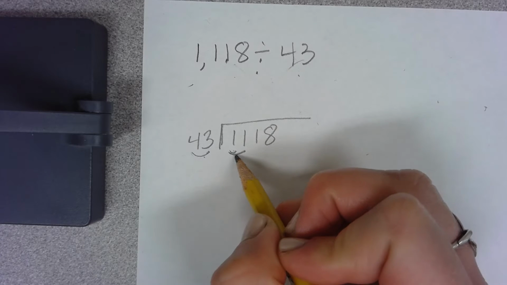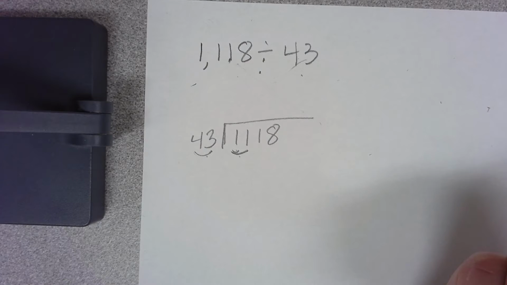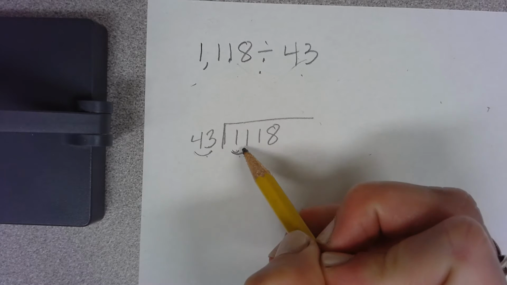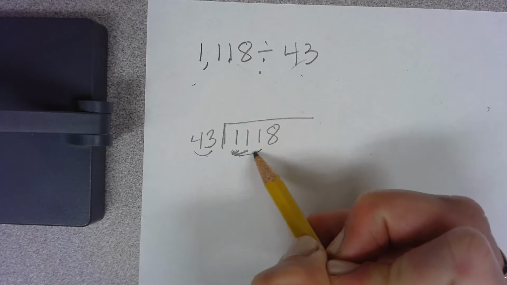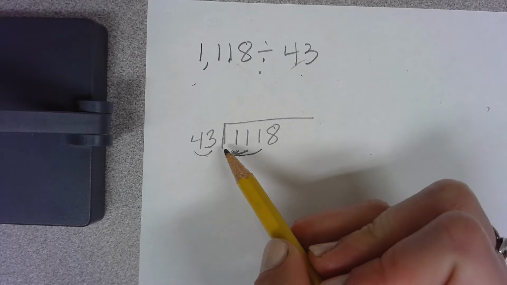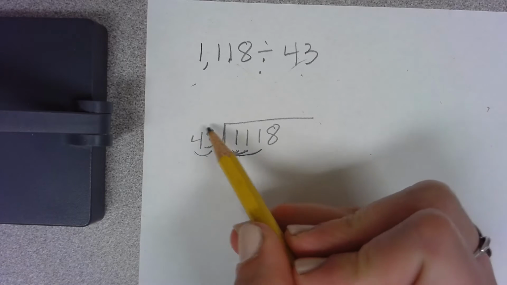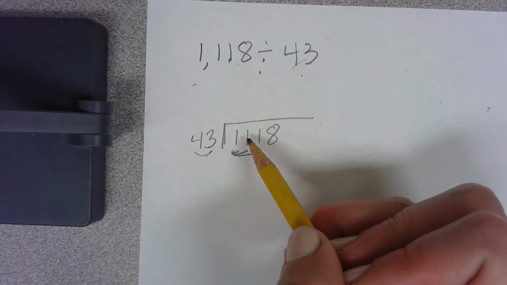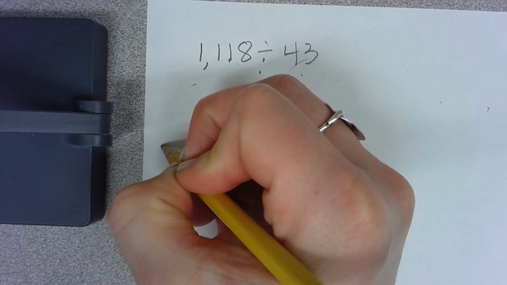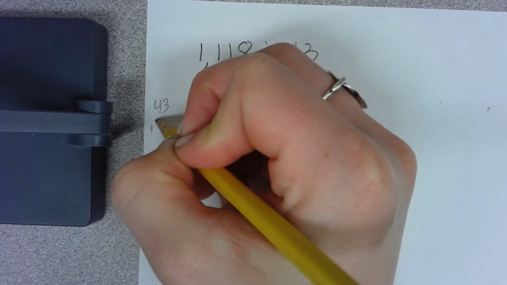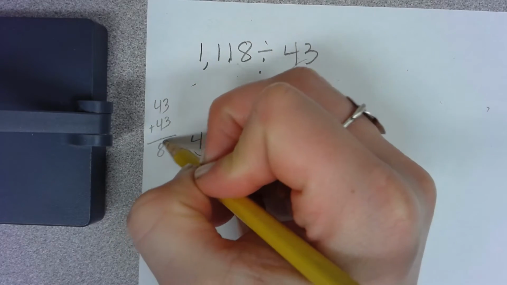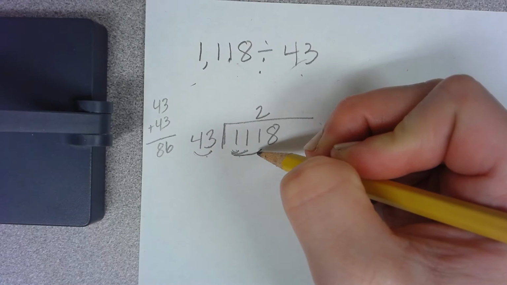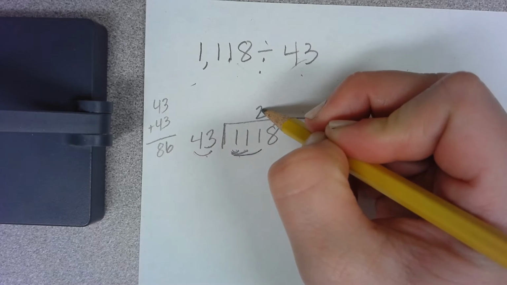So now I'm looking at 43. How many times can 43 go into 11? And I know I still can't even do that. 43 cannot go into 11 evenly because it's greater than 11. So I'm going to skip to the next one, 111. So 43 can go into 111, and I know probably only twice because I know this is roughly around 40. 40 plus 40 is 80, and I know I cannot put another 40 in there, otherwise that would be 120. So because it can go in there twice, 43 plus 43 gives me 86. I can put my 2 above my last digit that I'm working with here, that I'm trying to figure out how many times it can go in. So my 2 is going to go above here.